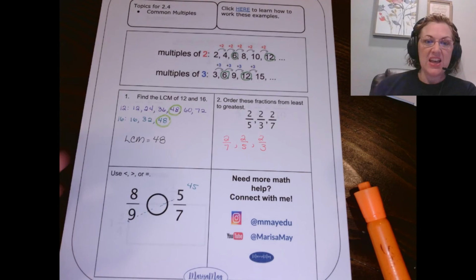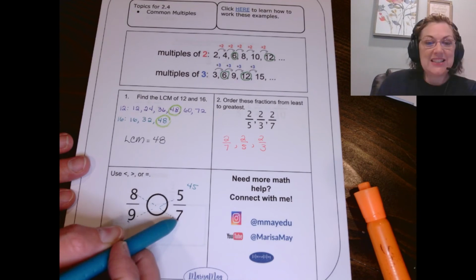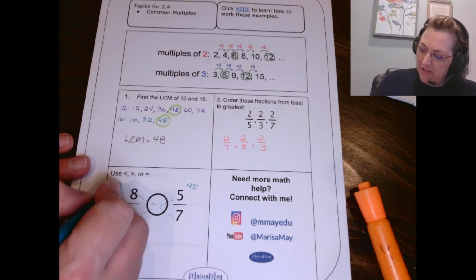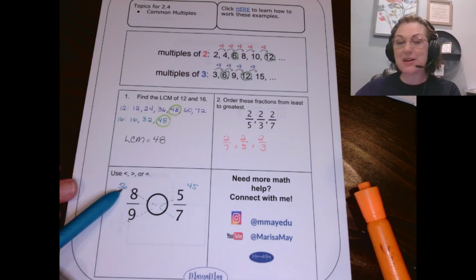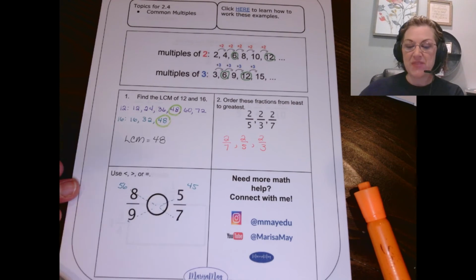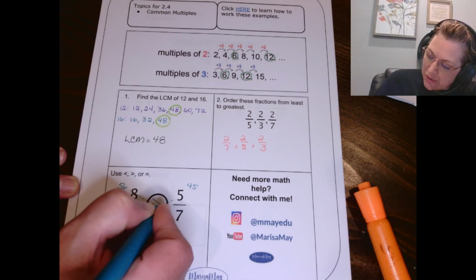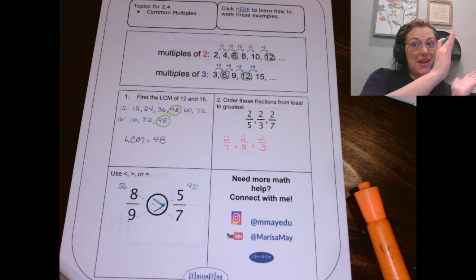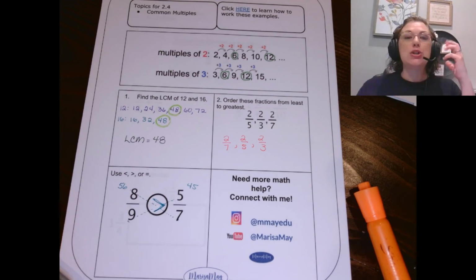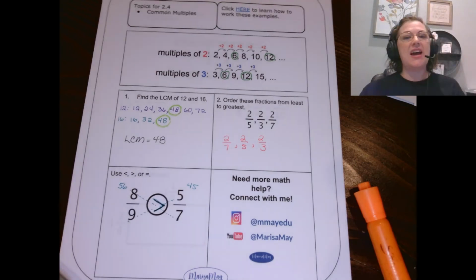Okay, then I'm going to do the same thing with this bottom. I'm going to start on the bottom, work my way over. 7 times 8 gives me 56. Now, instead of comparing 8/9 and 5/7, I want you to compare 56 and 45. So that one's pretty easy to see that this fraction is going to be larger. So I'm going to open my alligator mouth, or I'm going to open my less than greater than sign so that it is opening to the biggest number. And that means that I should use the greater than symbol here as my answer.